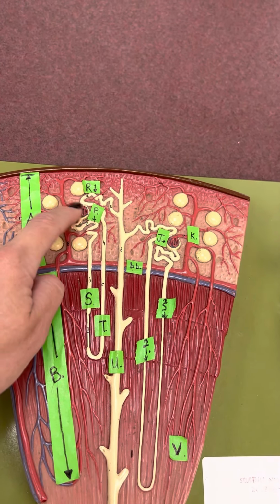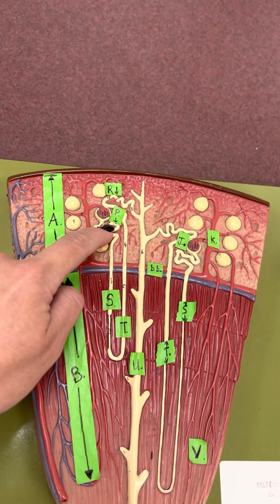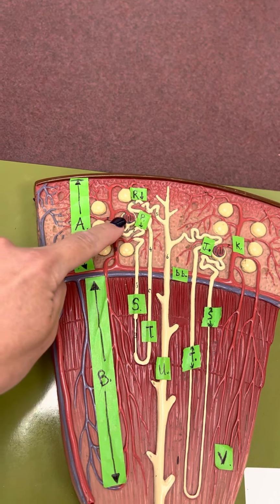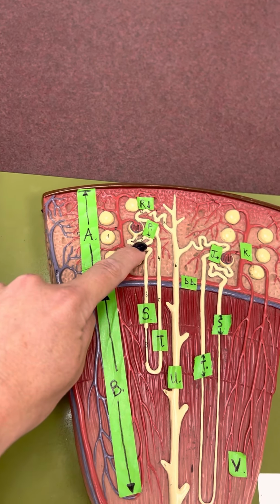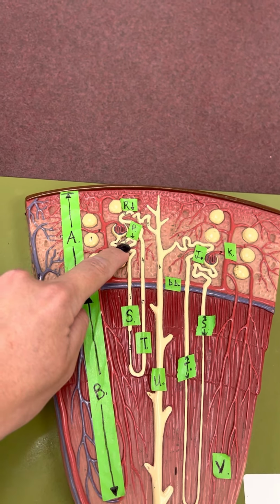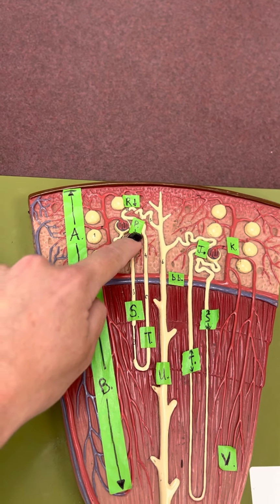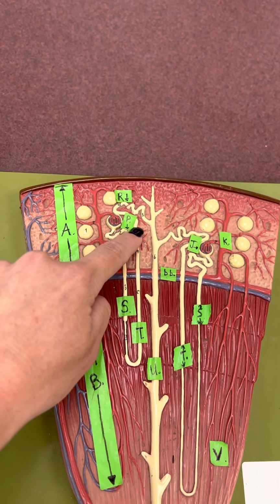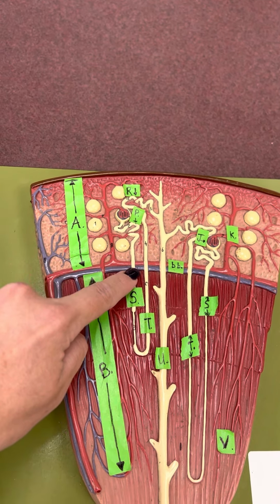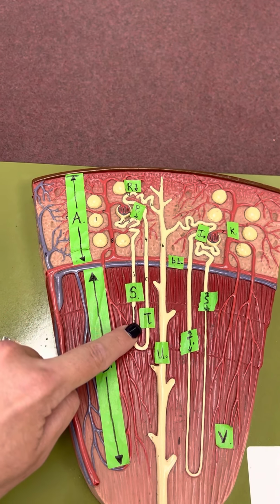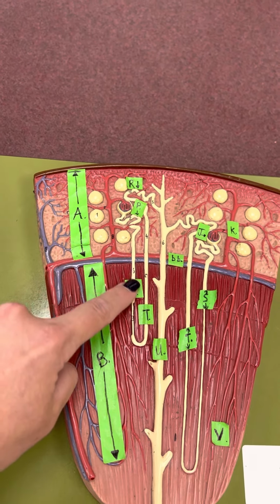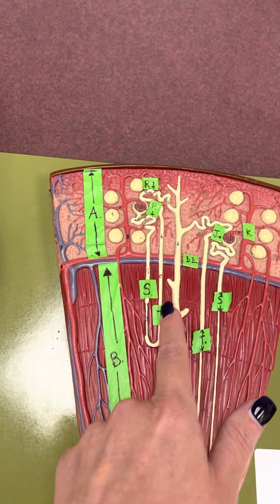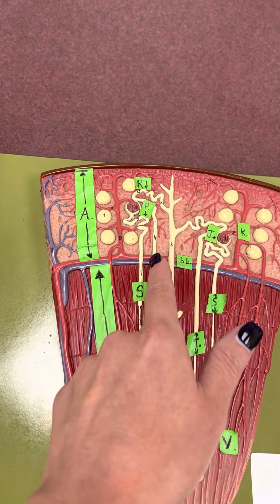so here's another glomerulus over here. It leaves the glomerulus and everything is going to be related to the portions in its relation to the glomerulus. So you get this, which is called the proximal convoluted tubule, because it's closer to the glomerulus. From there you go down. This is the descending loop of Henle. We're going from the cortex down into the medulla, and then we go up, and this is the ascending loop of Henle.